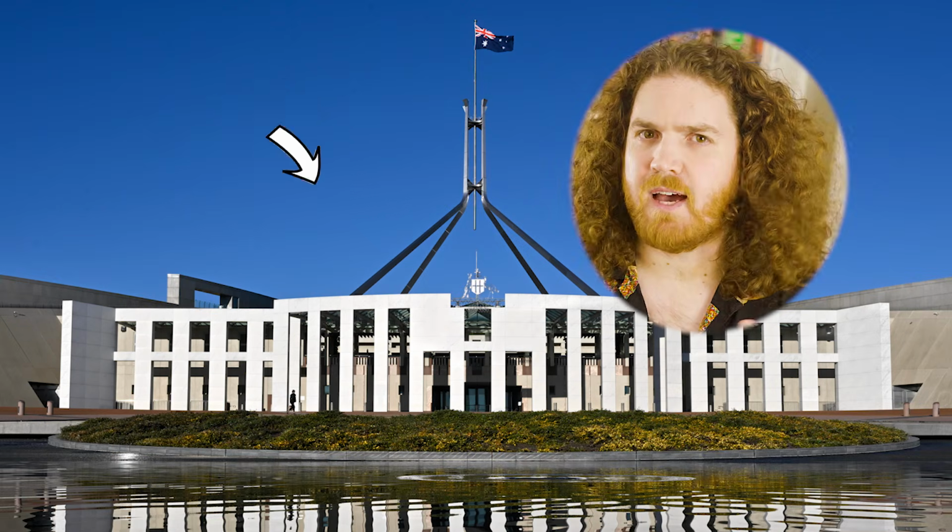So, laws are made at Parliament, but how does the process work? For the sake of this explanation, I'm going to give you a step-by-step guide for the federal parliament and then explain some of the differences for state and territories at the end. The fundamental process is the same, with a few technical differences.